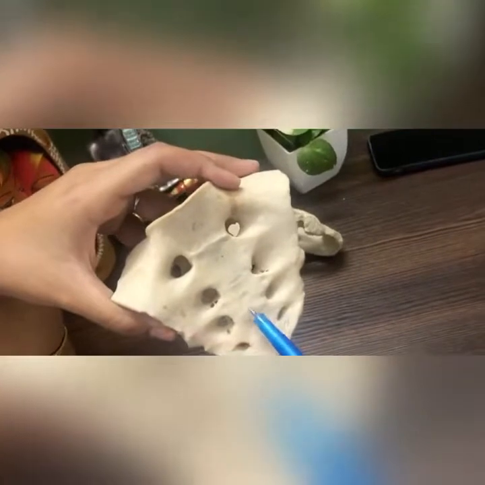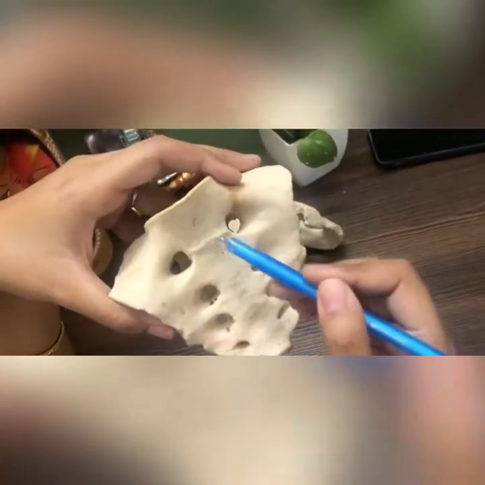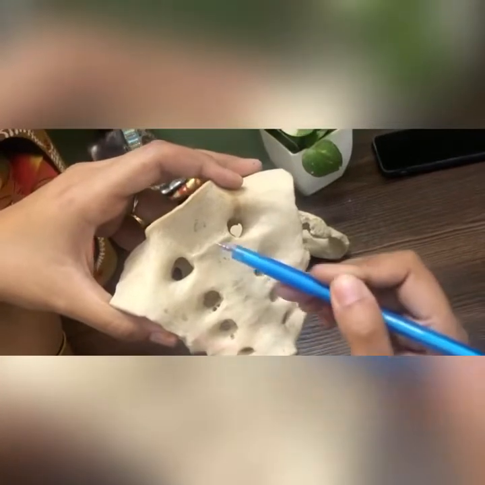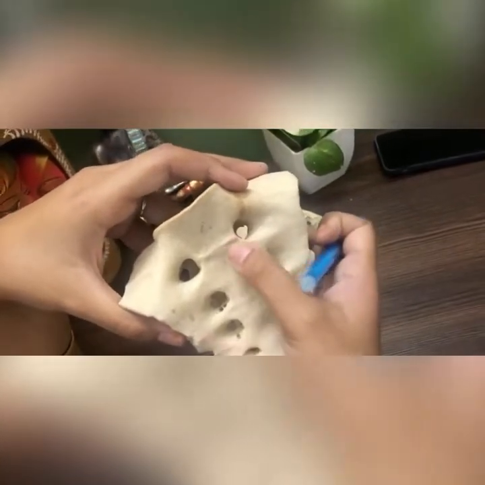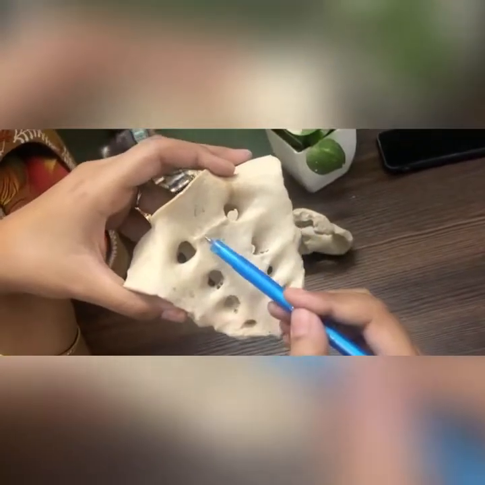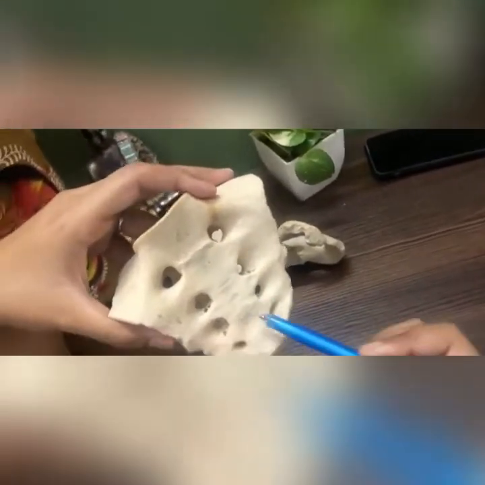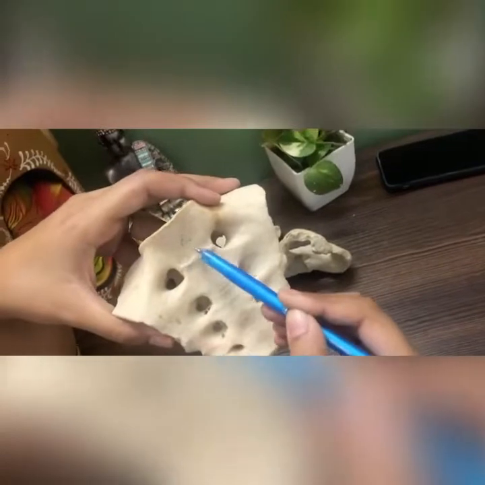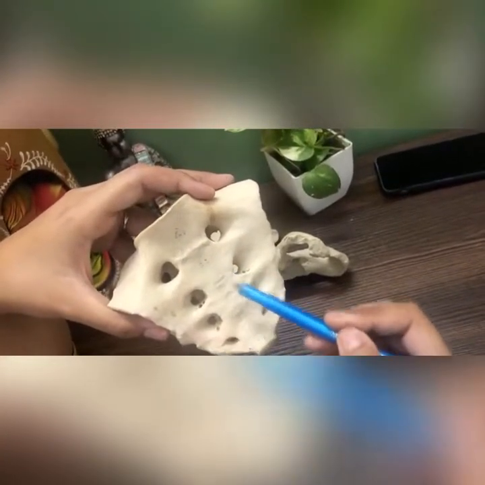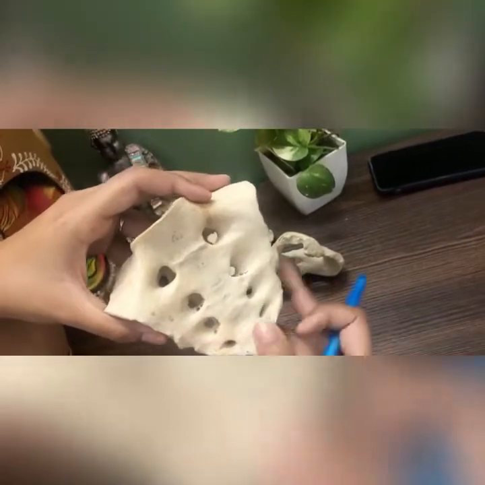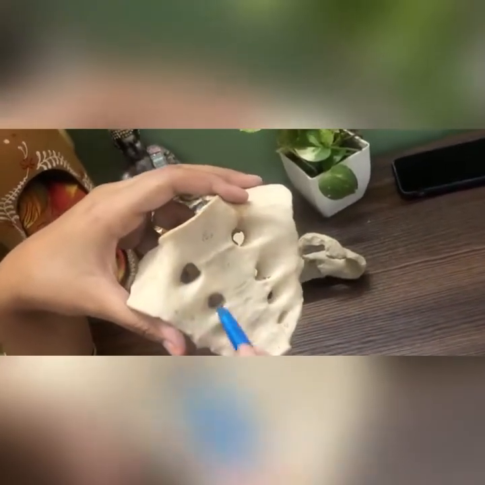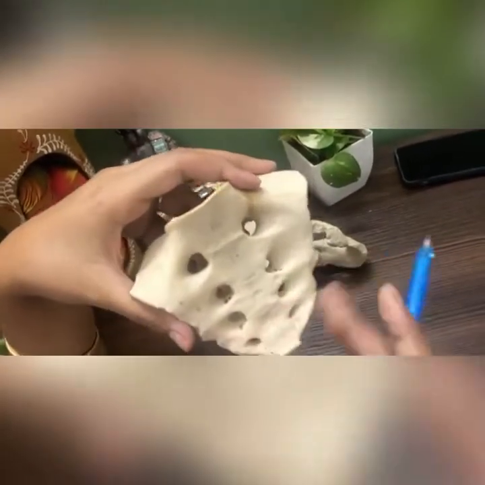The fusion lines in between the bodies of the sacral vertebrae are present here as the 4 longitudinal ridges. These are nothing but the fusion of the first and second sacral vertebrae, second and third, third and fourth, like this.